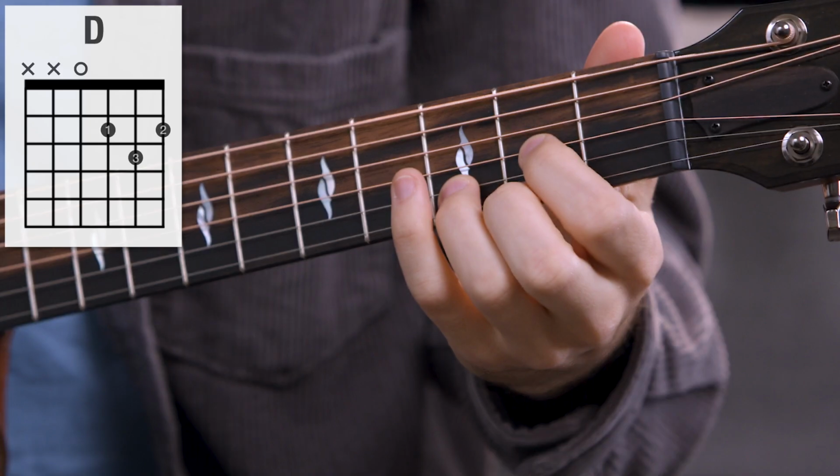When looking at a chord diagram, you're also going to see a ton of other information. You're going to see some dots, some numbers, and some X's and some O's. So what does this all mean? Well, let's take a look at an example here. Let's look at a D chord.